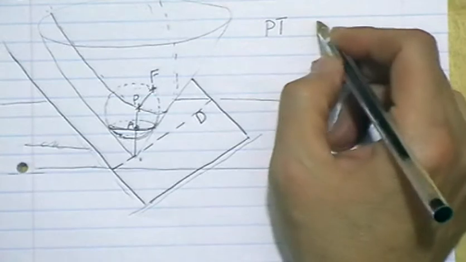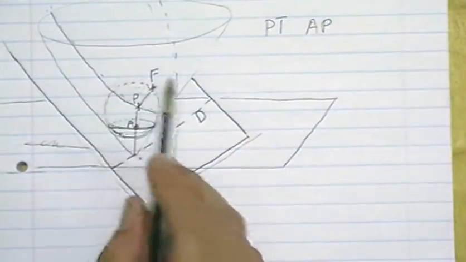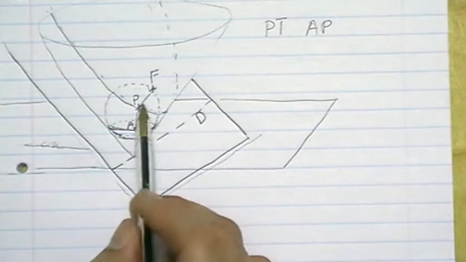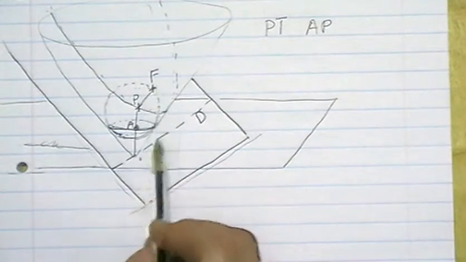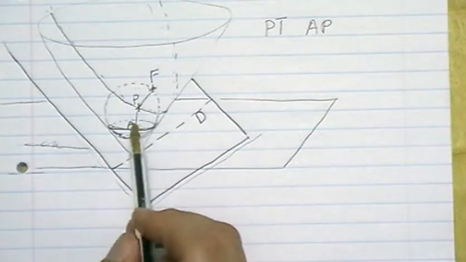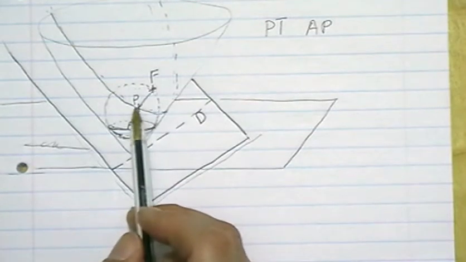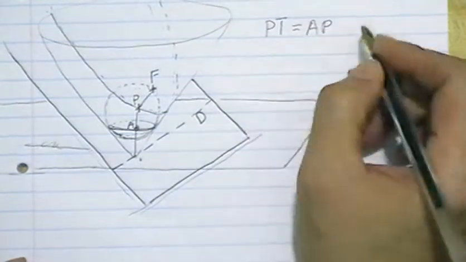So AP is also a tangent to the sphere. And since both AP and PF are tangents to the sphere, and the two lines cross at P, therefore PF and AP must be equal.